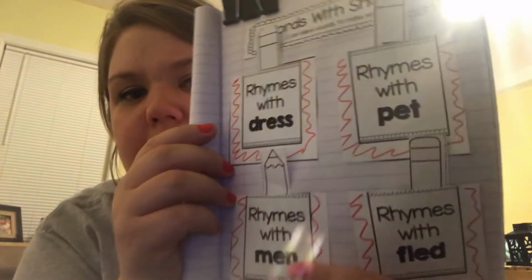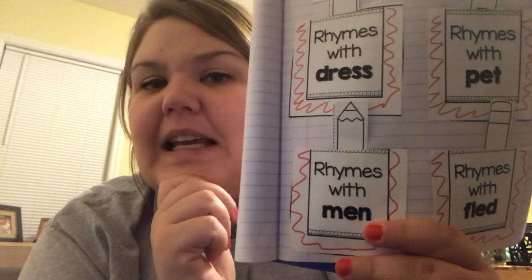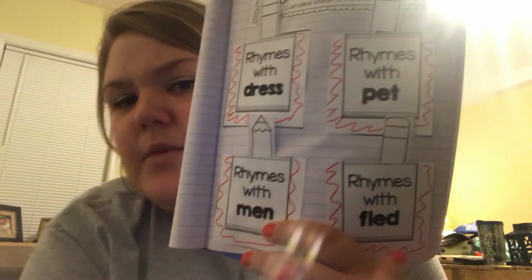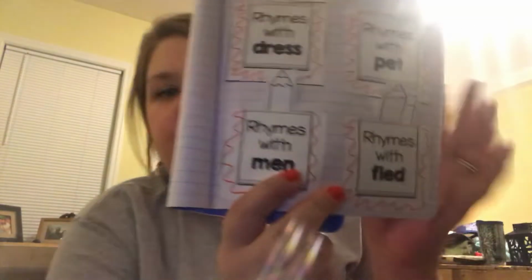So let's look back at our book page. Let's see if we can find a pocket that ends with ED, and I see one. The word fled ends with ED, just like the word bed. So I'm going to take my pencil and I'm going to slide it in the pocket where it says rhymes with fled. And so far, that's the only pocket that has two pencils in it. Okay?